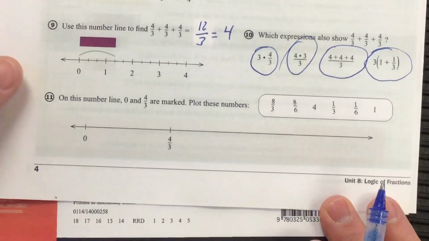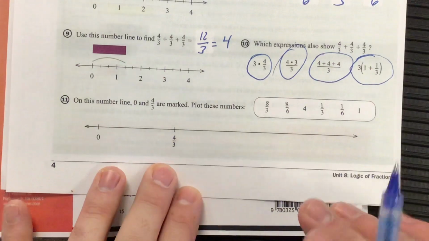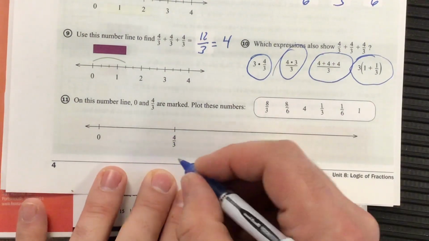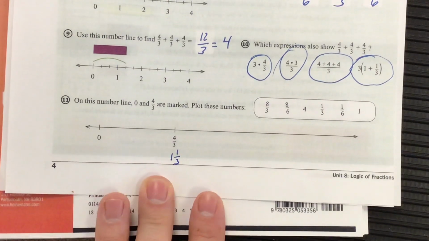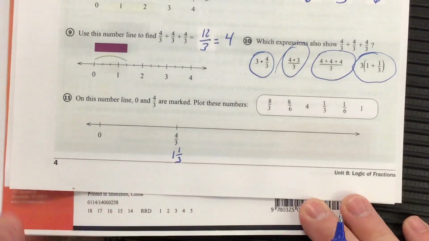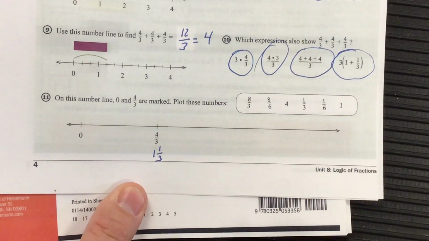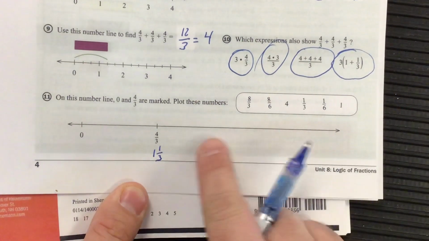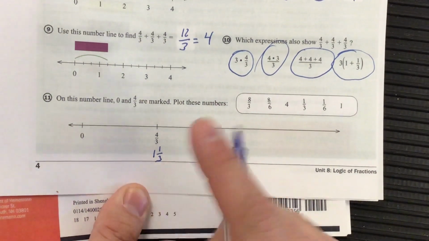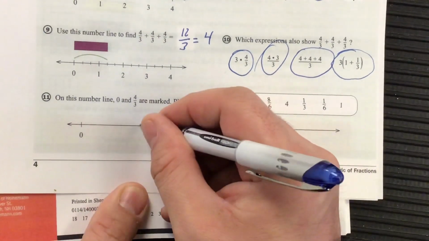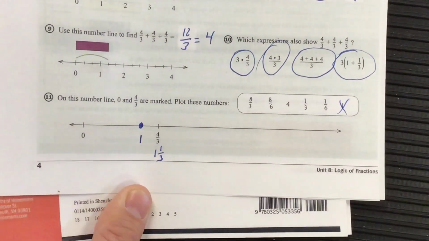Question 11. 0 and 4/3 are marked on here. Remember, 4/3 is 1 and 1/3. Let's put the following on here. All right, so let's do 1 first. Where would 1 go? Sort of in the middle. Between 0 and 1 1/3. Yeah, a little closer to 1 1/3 though. So that one's done now.